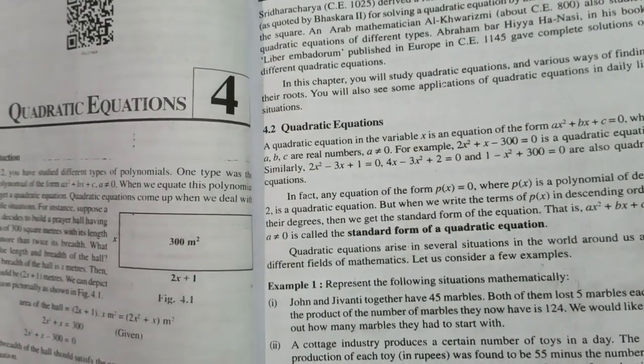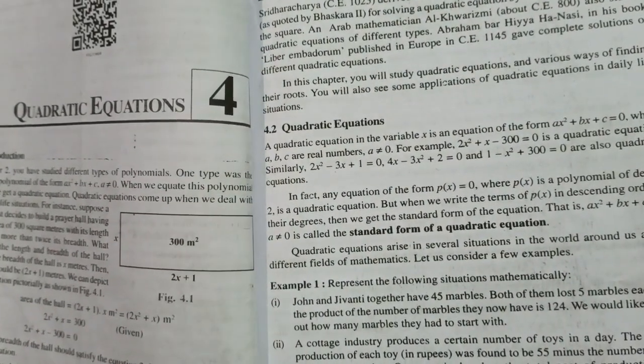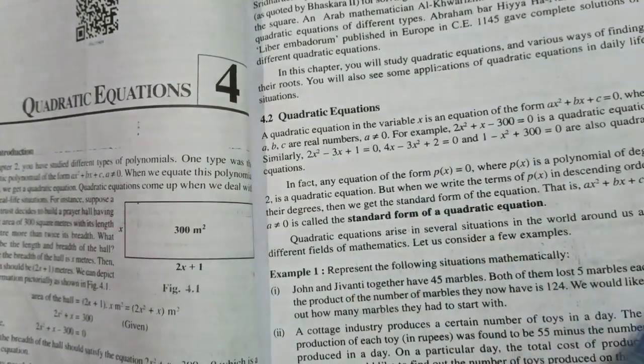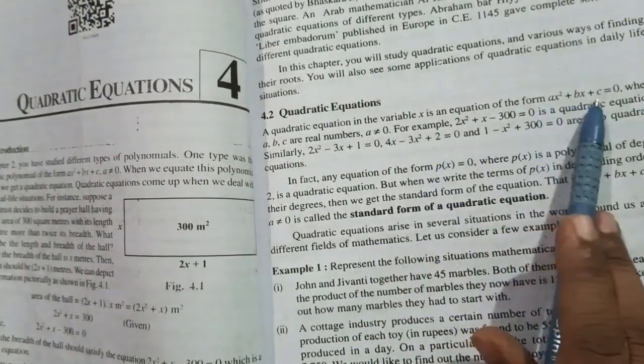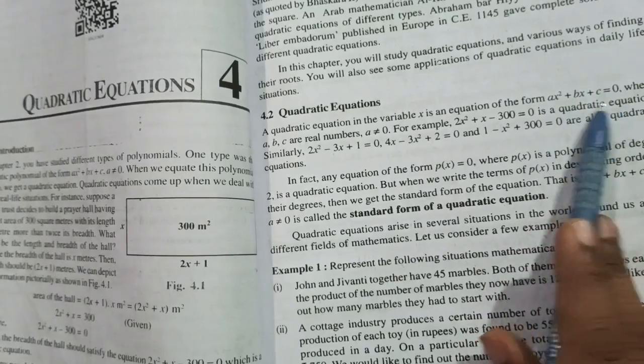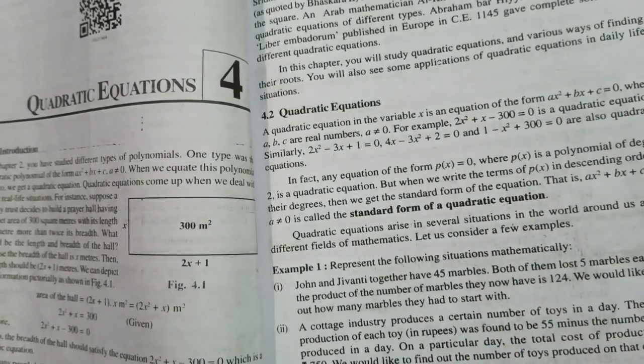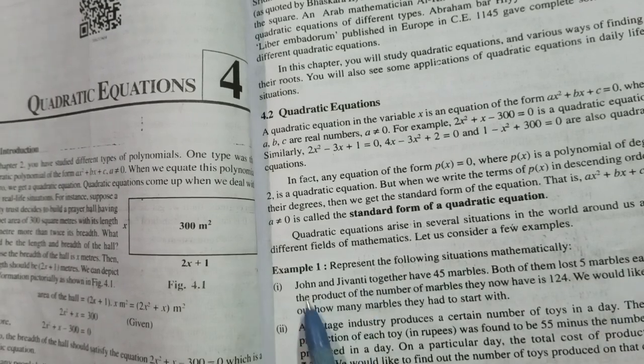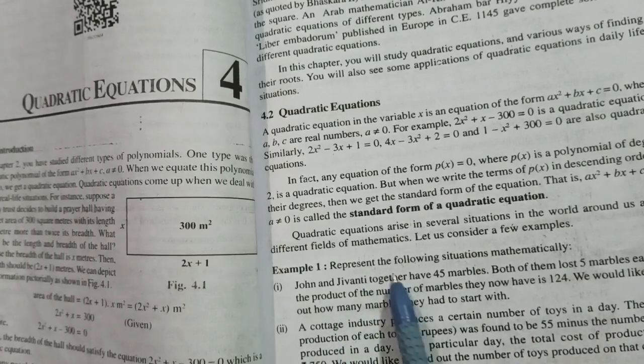Let us go to the next chapter, the quadratic equation chapter. Here in this chapter, you need to remember the standard form of a quadratic equation, and the situation or statement problem.